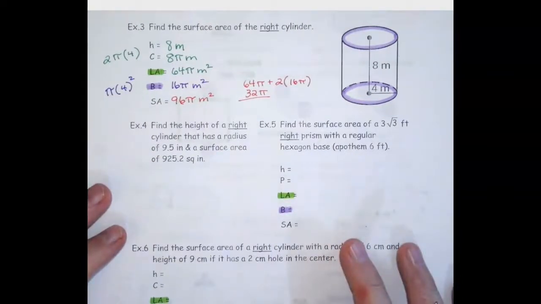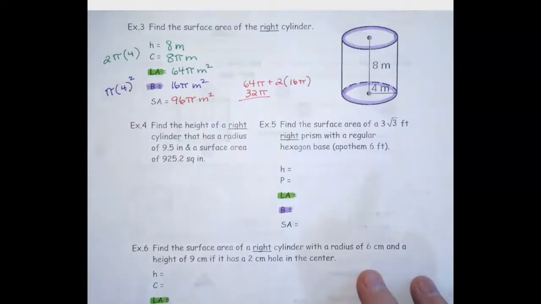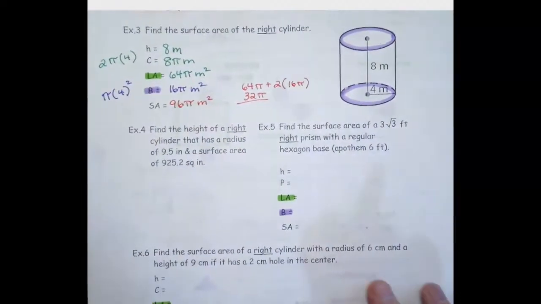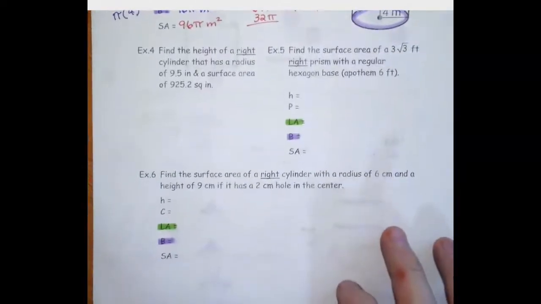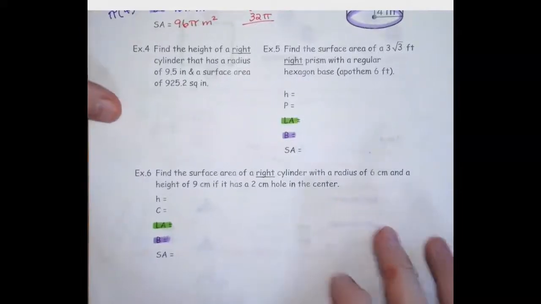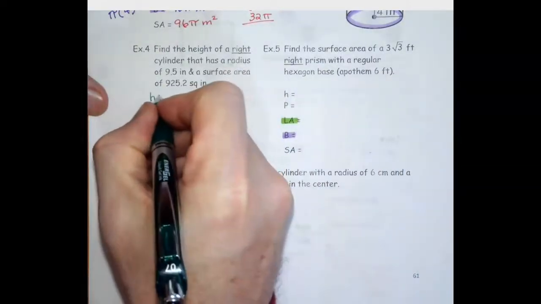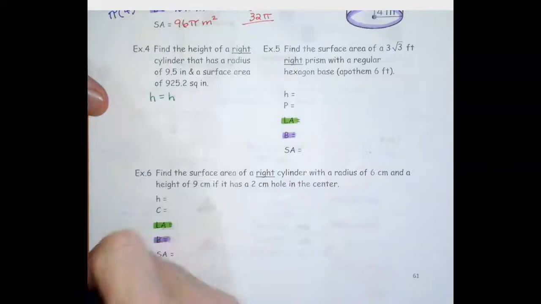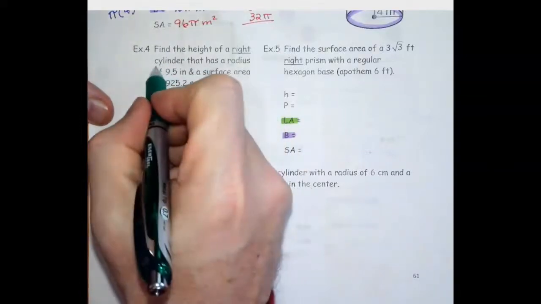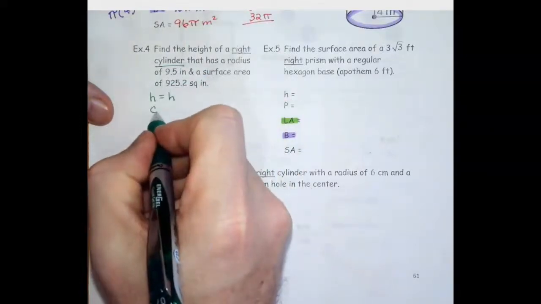All right. 3 to go. 3 to go. Now, this time, they're asking us to find the height. Okay? So I'm going to use h for height. Now they're talking about a cylinder here, so then I'm going to want the circumference.